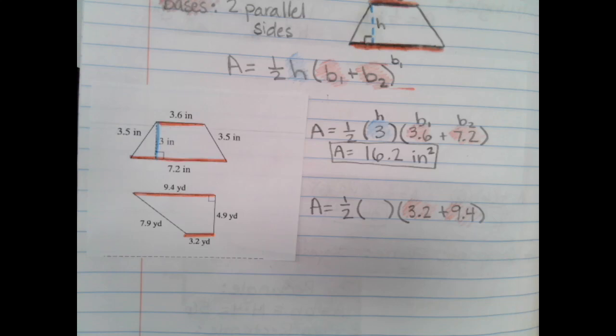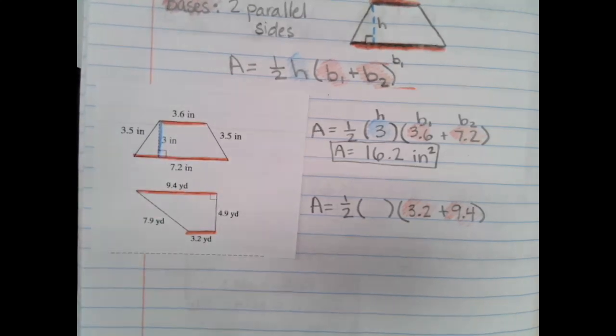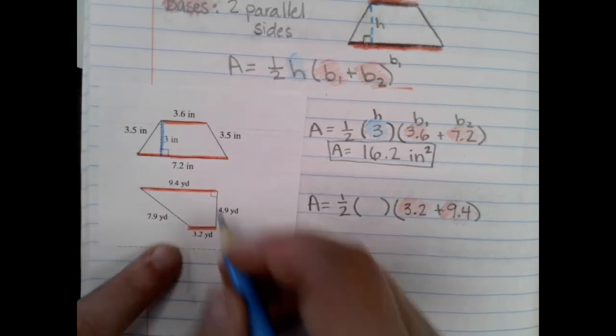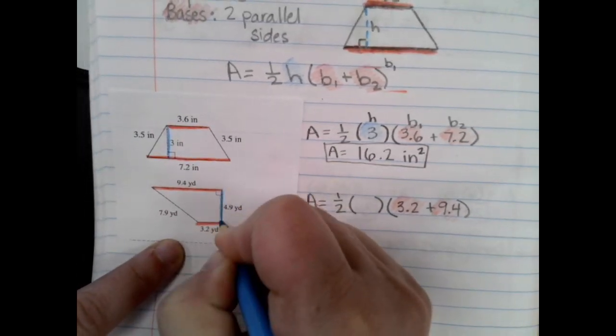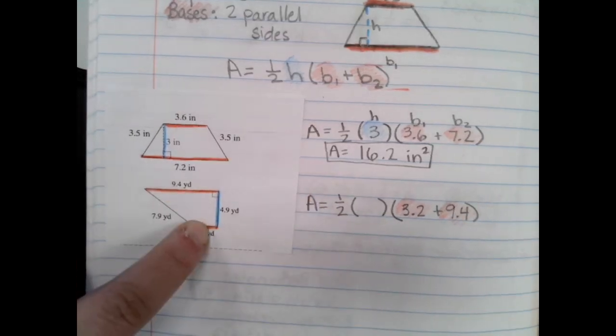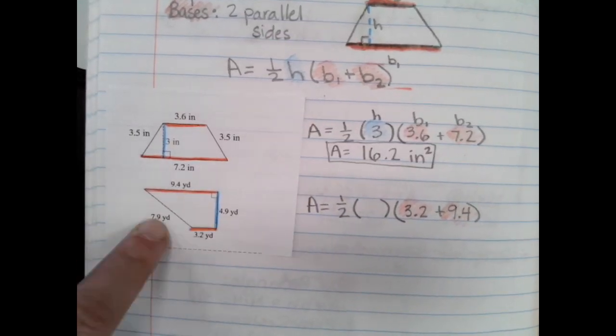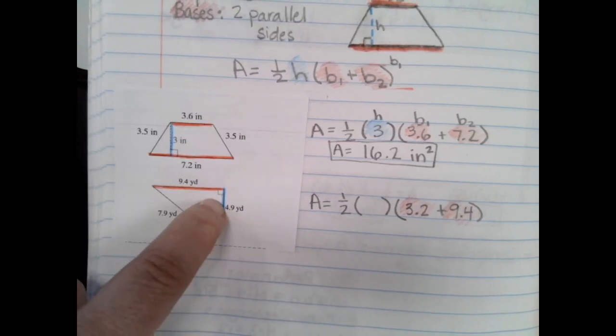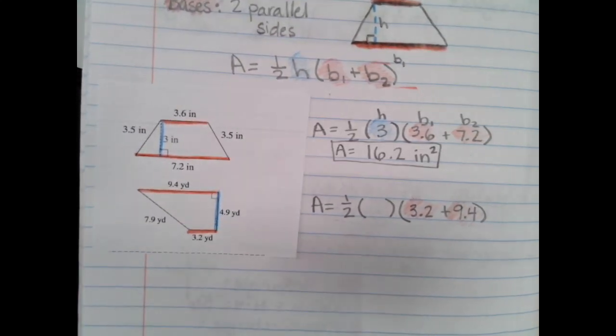All right, now our height this time, we don't see a dashed line. It's not part of that trapezoid. So what am I going to use for my height? Why? What told you to use 4.9? Good, it has that right angle. It's connected to the bases. That was the right answer too. But 7.9 is also connected to the bases. So we picked the 4.9 because it has that right angle also. Good.